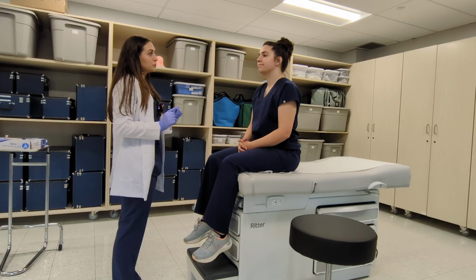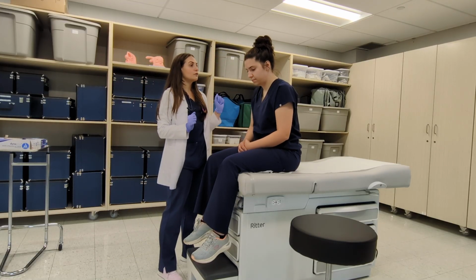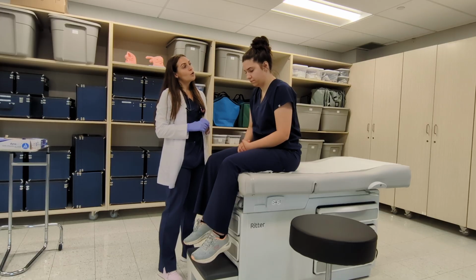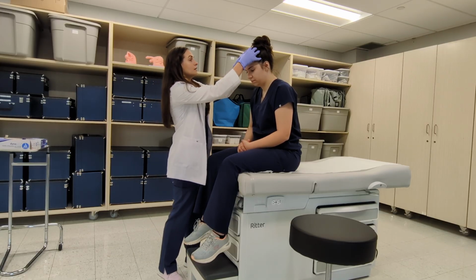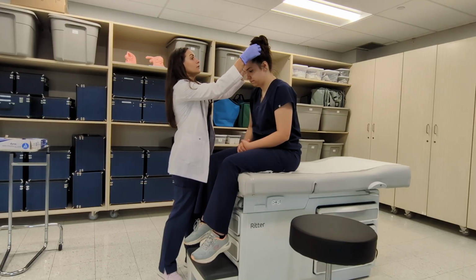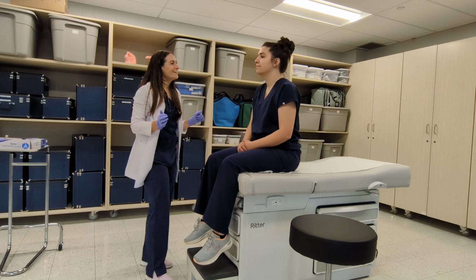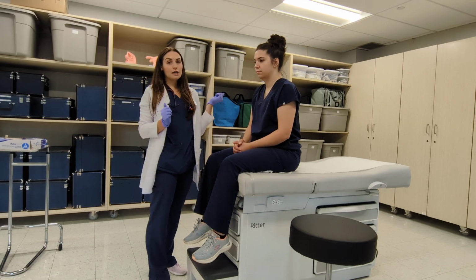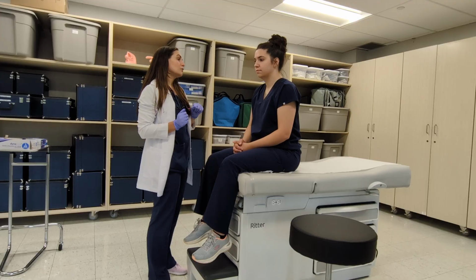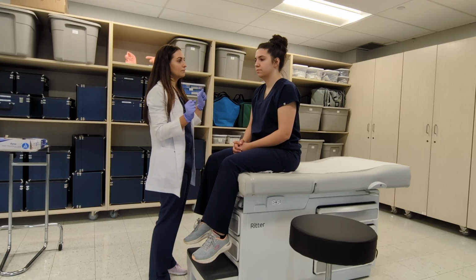Okay, next we're going to do the hair. So first I'm going to look at the scalp and the hair. I'm looking for any patterns of thinning or hair loss. And then I'm going to actually palpate the scalp and the hair, and I'm feeling for any brittleness, dryness, coarseness. And then I'm going to examine the lateral 1/3 of each eyebrow, looking for any hair loss in that area. And then I'm looking for any hirsutism or hypertrichosis. So that would be like body hair.